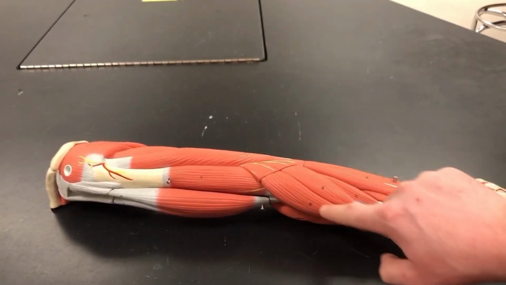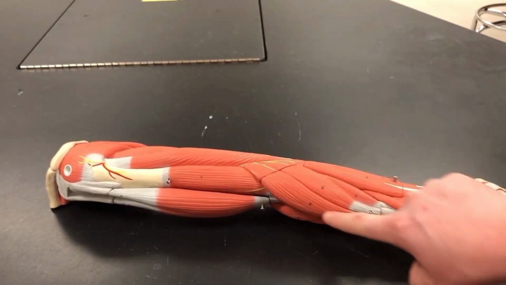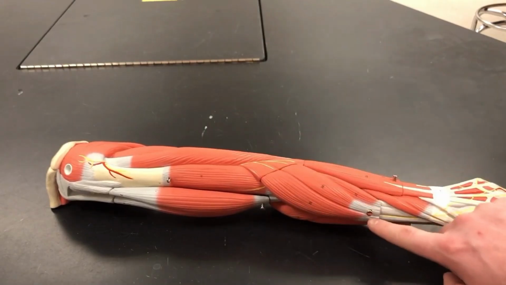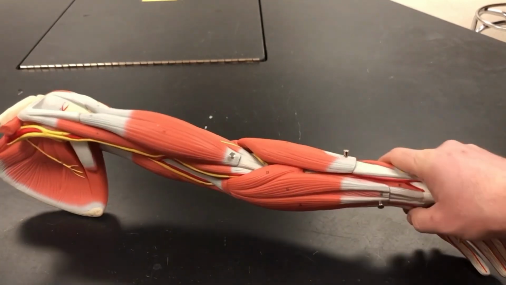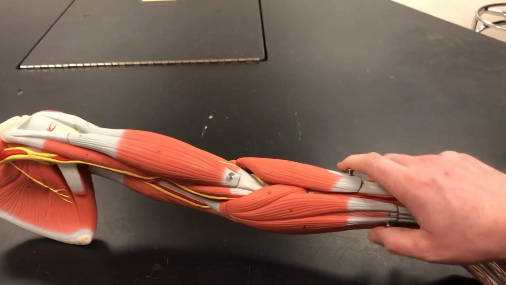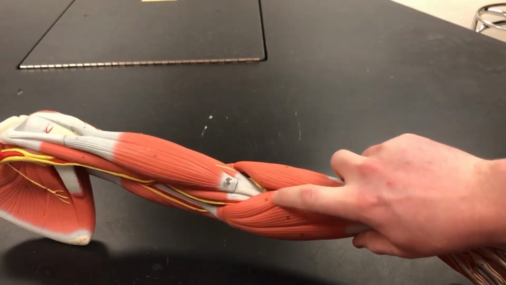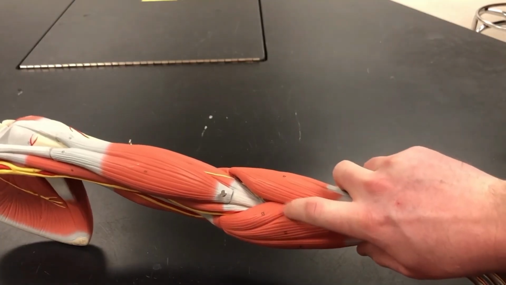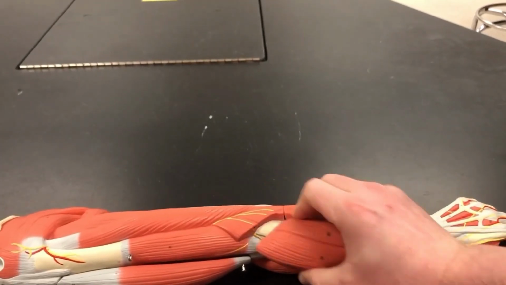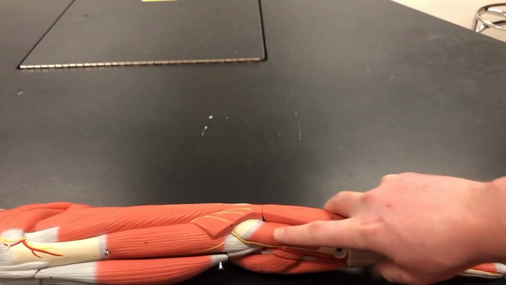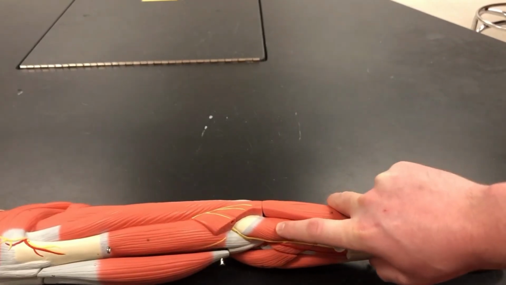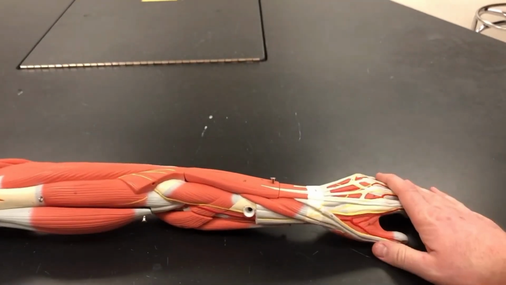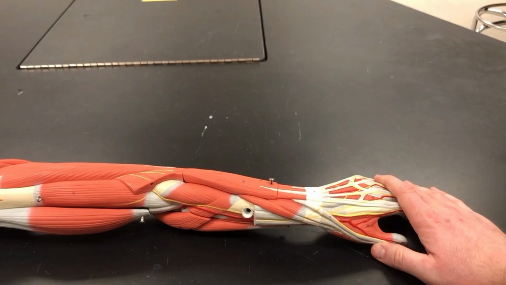Running around that region here, we can see that muscle right there. This is the brachioradialis. More muscles of the forearm. We can see this muscle that slips right underneath the brachioradialis. This is the pronator teres. If we remove these muscles, we can see that muscle right there. There's the supinator and pronator teres, for rotating our forearm, or pronation and supination.